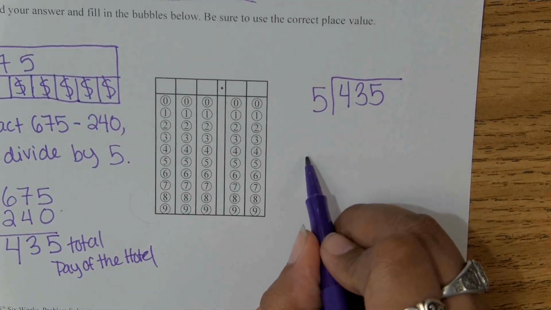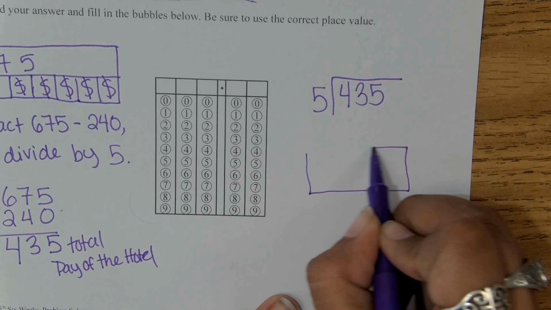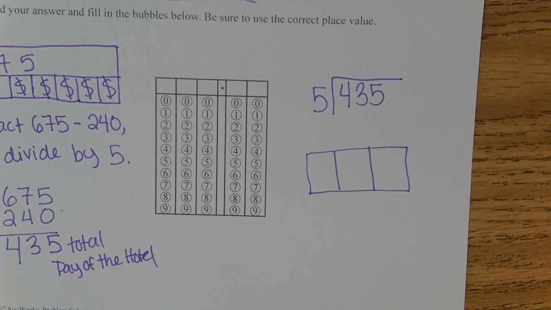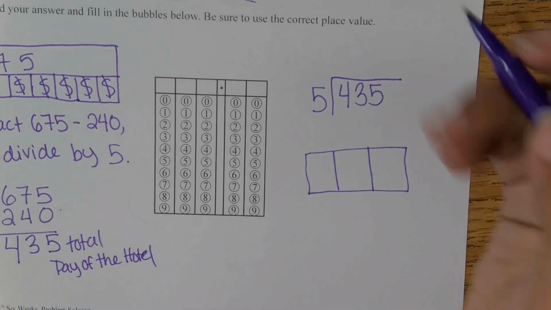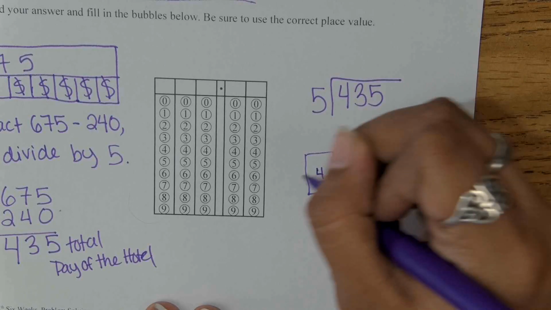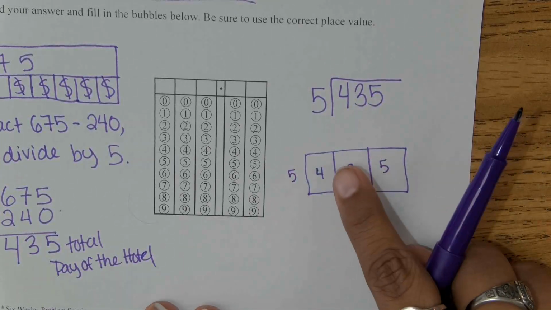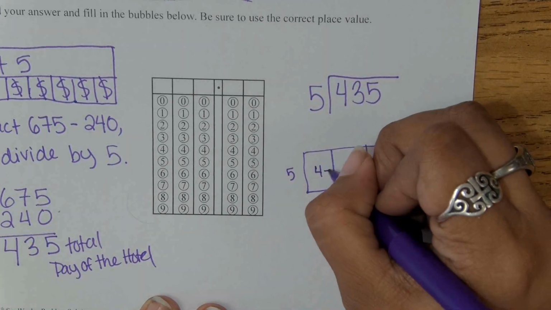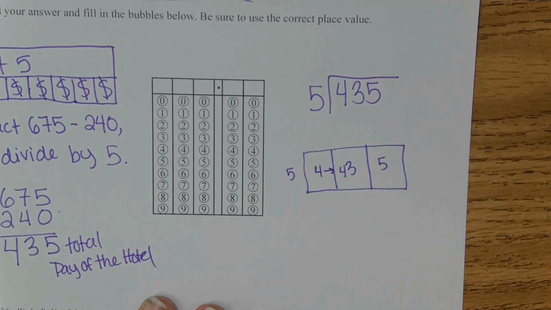I can also use my box method here. So I'm going to put 435, divided by 5. Start off here with the first one. Do I have enough? Nope. So I'm going to put this over here. So now I have 43.